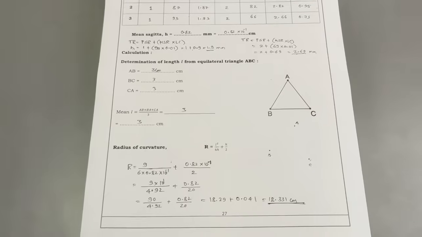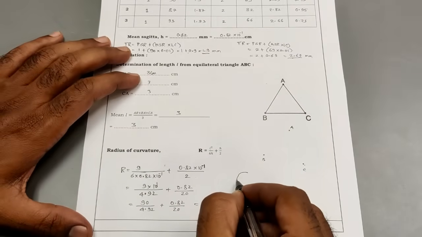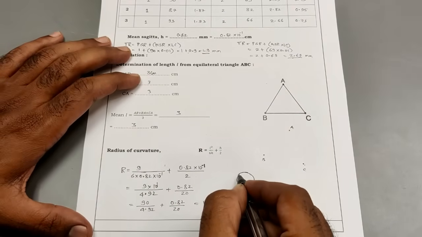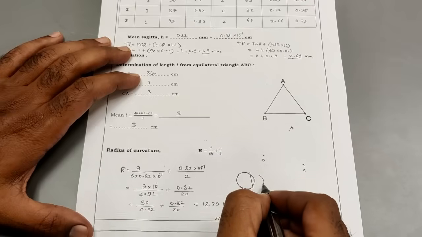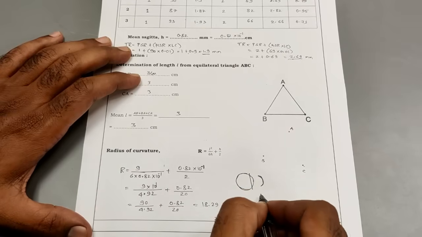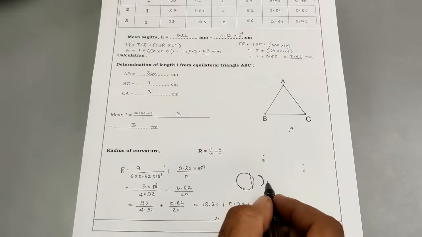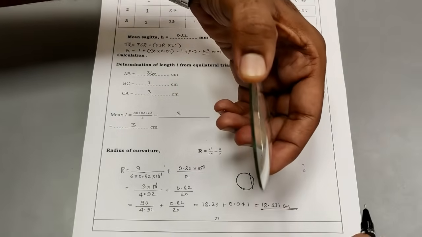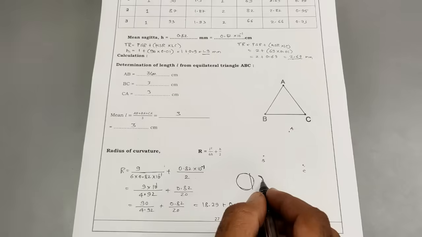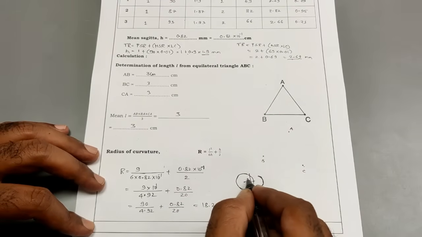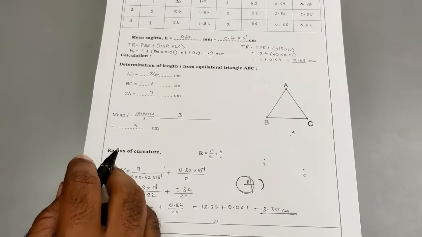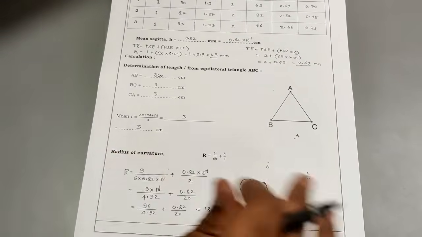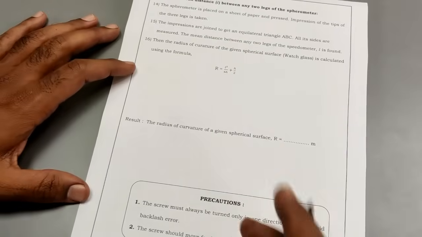So what is radius of curvature? I have told you earlier, if this is a ball, or say a glass ball, a sphere, and if I cut this, I will get a curved surface like this. This is that curved surface. The radius of the ball to which this curved surface belongs is called the radius of curvature. So we got the radius of curvature. And don't forget to write the radius of curvature in the result.